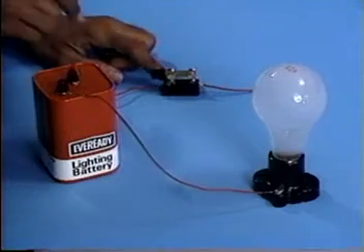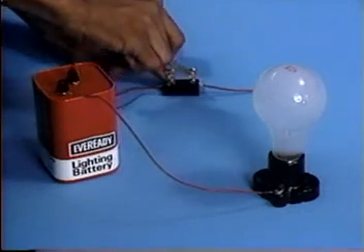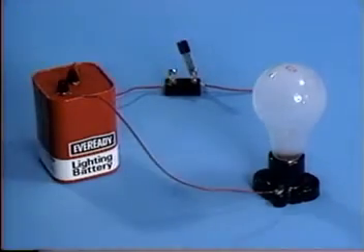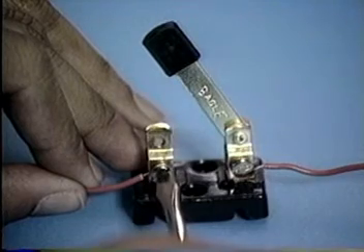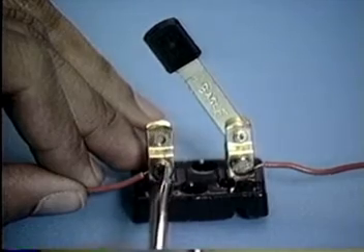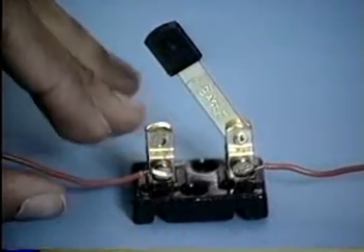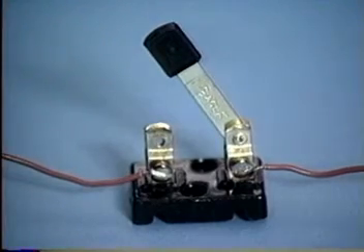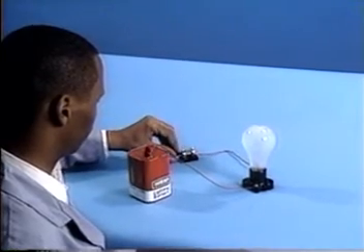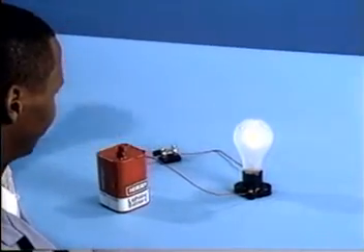However, if the lamp doesn't light, open the switch and check all the wiring connections to make sure there is good contact at each point. Adjust and tighten any that look loose. And try again. There, that's better.